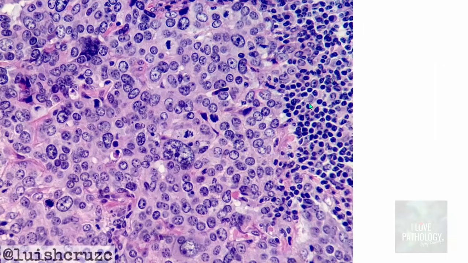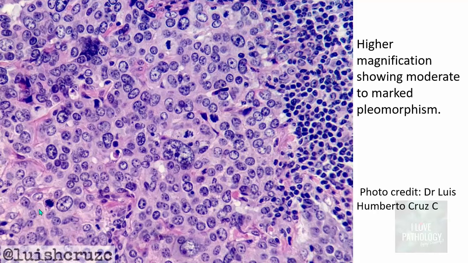So this is a higher magnification. You can make out that it's a syncytium of cells with moderate to marked pleomorphism, and then you find lymphoplasmacytic infiltrate. Okay, so that's how a low magnification of invasive ductal carcinoma with medullary features looks.